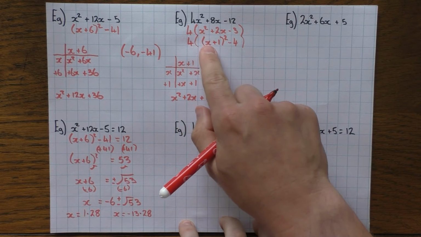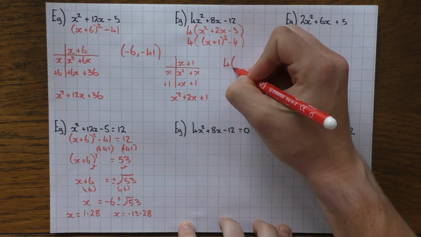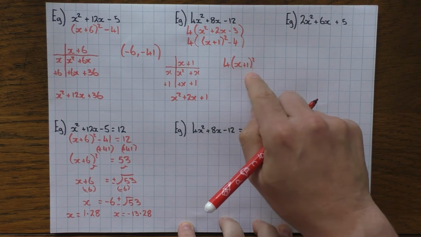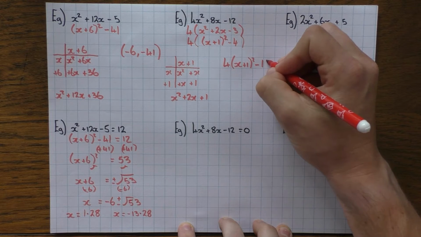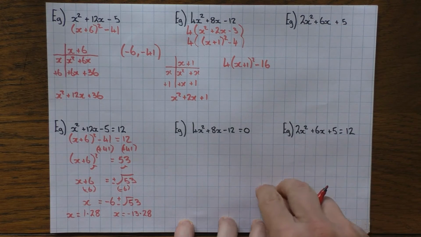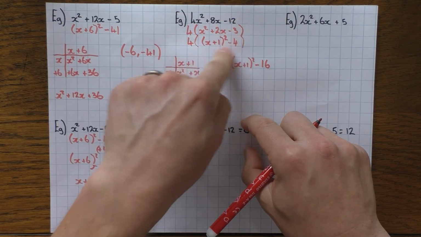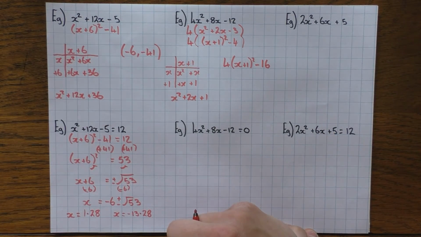So I'm going to do 4 times the x plus 1 squared, which will just leave me with 4 and an x plus 1 squared like that. And then 4 times minus 4 will give me the minus 16. Okay, so it's not a problem. You just take it out by factorising, complete the square, and then just put it back in at the end, and then you'll have the right answer.